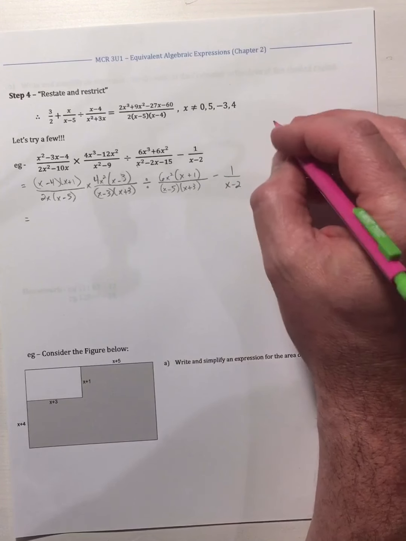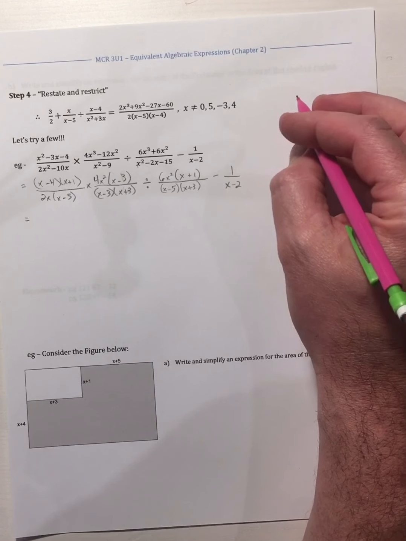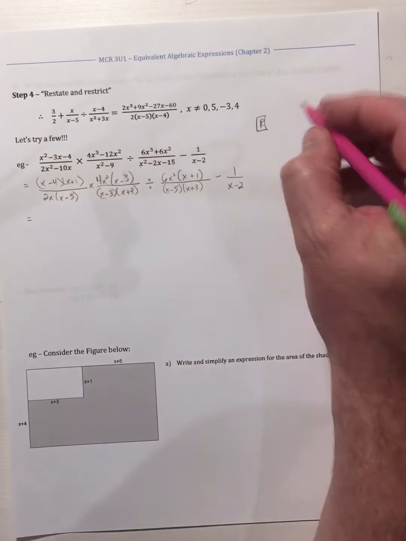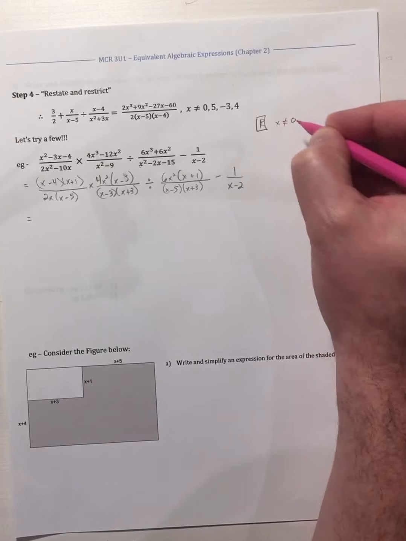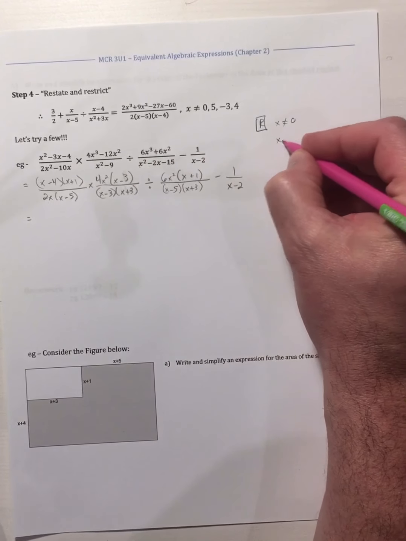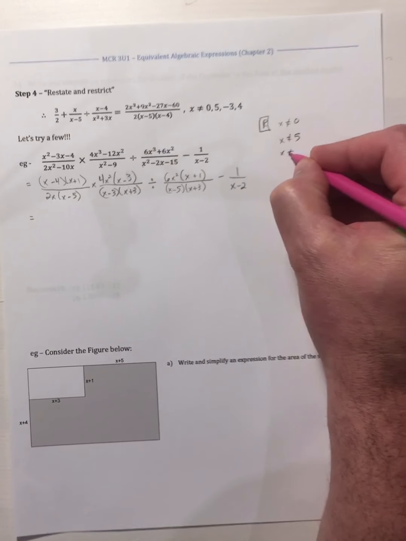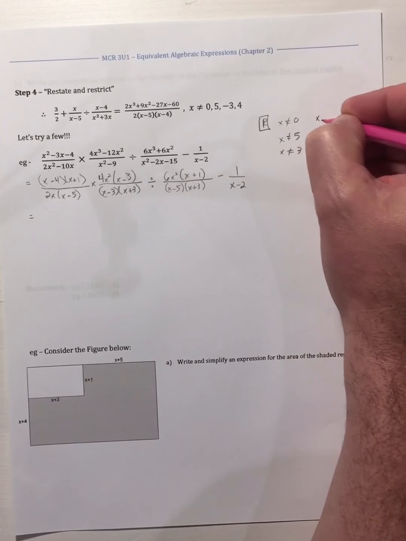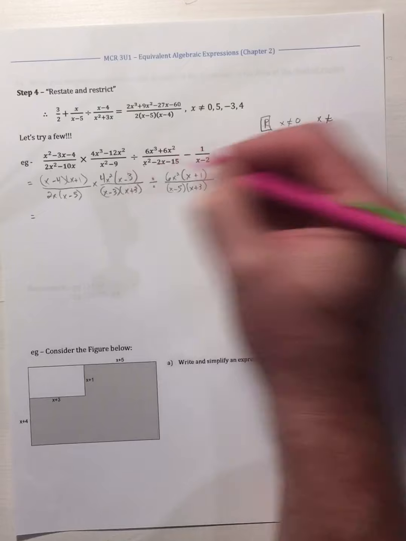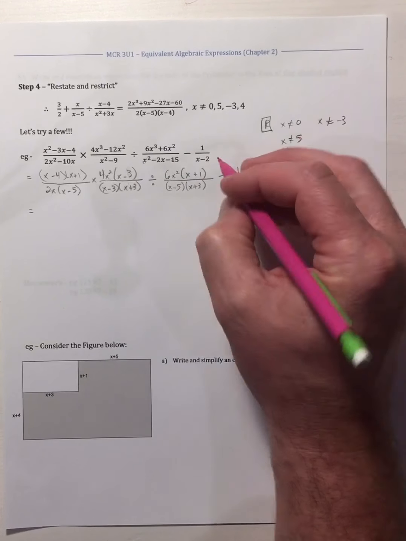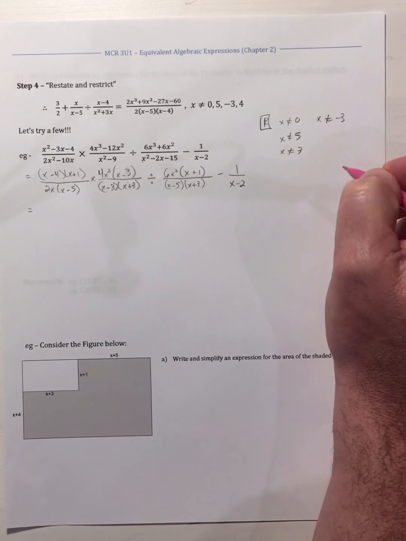All right, we're going to state restrictions. There are quite a few places where we have restrictions, so I'll state them over here because we've got a lot going on. One restriction is x cannot equal 0. Another restriction is x cannot equal 5. Another is x cannot equal 3. Another is x cannot equal -3. Another restriction, oh, we've already got x cannot equal 5. We've already got x cannot equal -3.